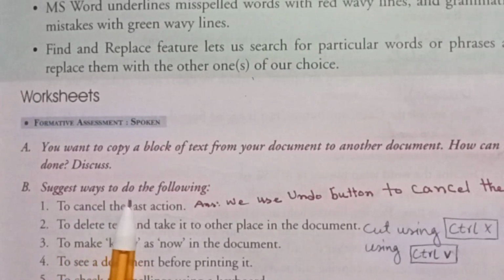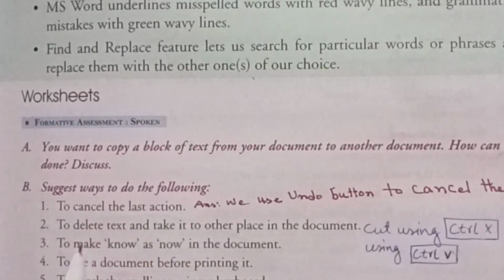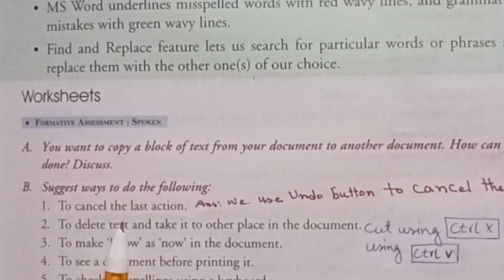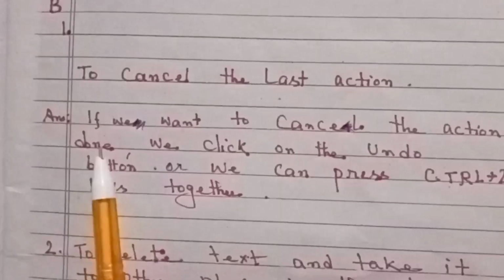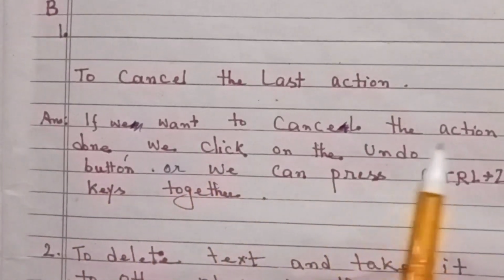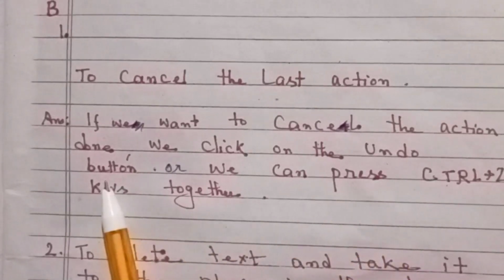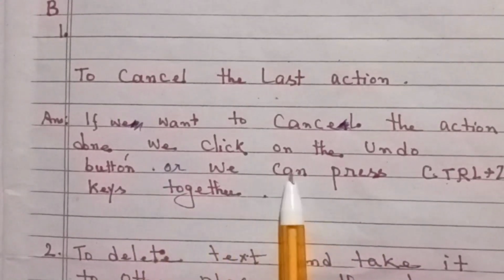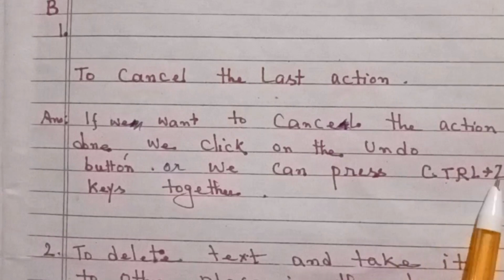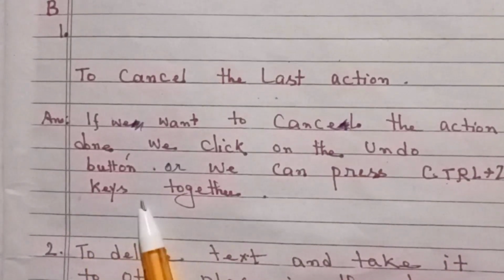Suggest ways to do the following. To cancel the last action. If you want to cancel the action done, we click on the undo button, or we can press Ctrl+Z keys together.